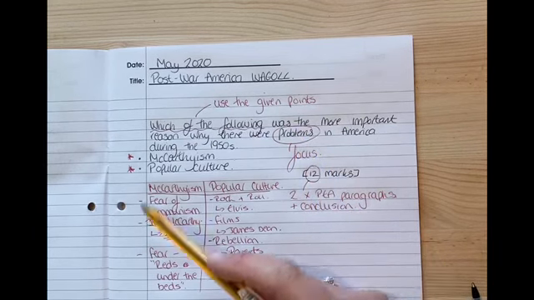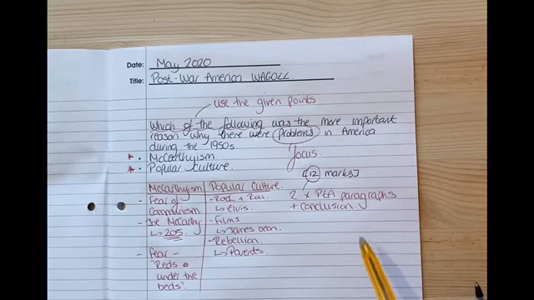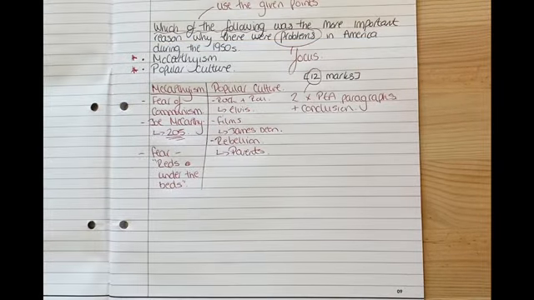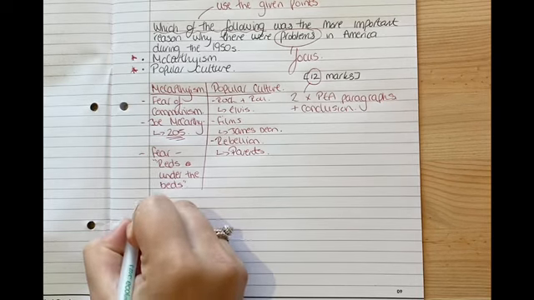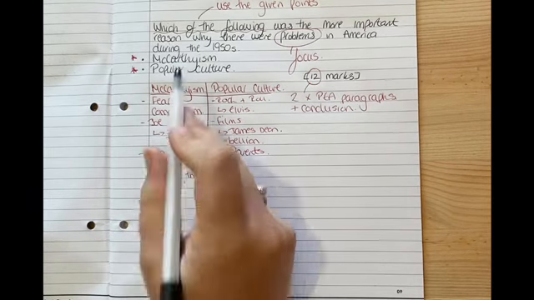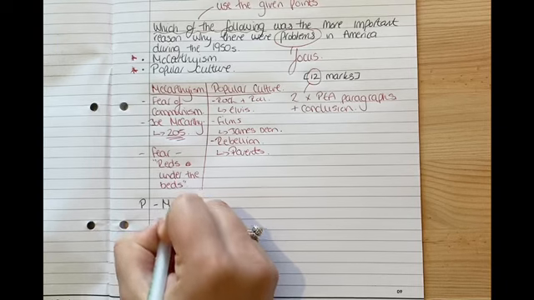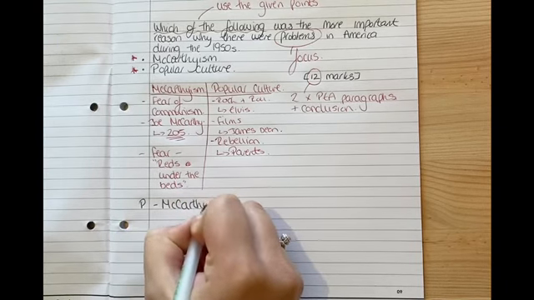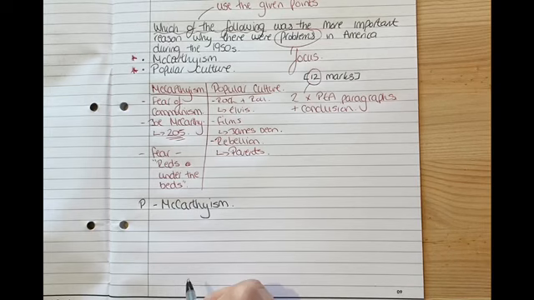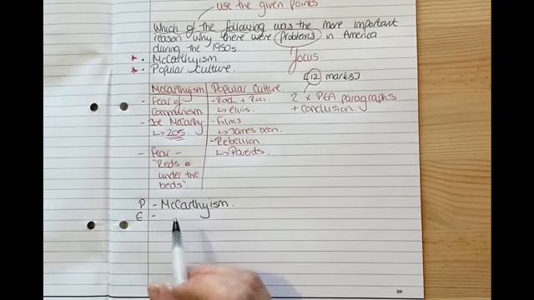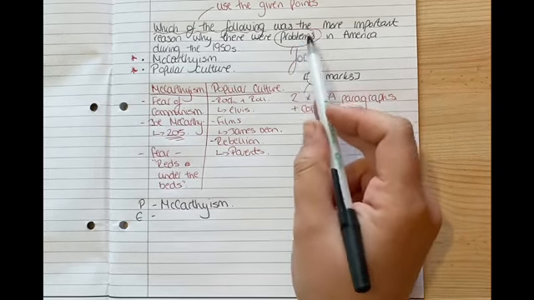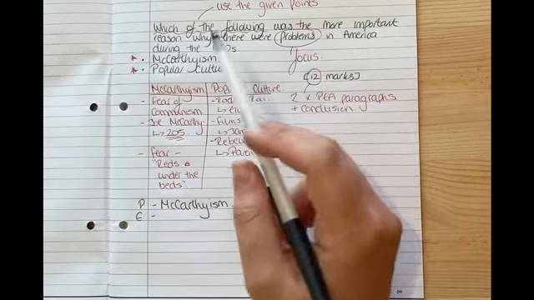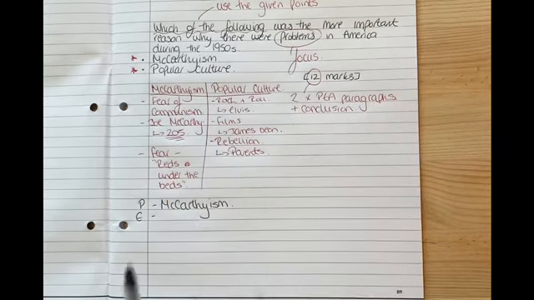Right. Now we've annotated our question, what we need to do now is make a plan. Right, so our plan needs to be our point, evidence, and answer. Right, so my first point has got to be McCarthyism because we've already been given that as our point. So McCarthyism. Right, my evidence. So ideally at this point, I want to think of two pieces of evidence that I can use to link back to the question, which is about problems, okay? So why were there problems in America during the 1950s?